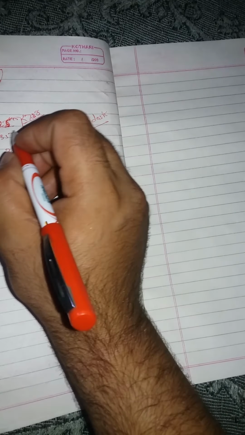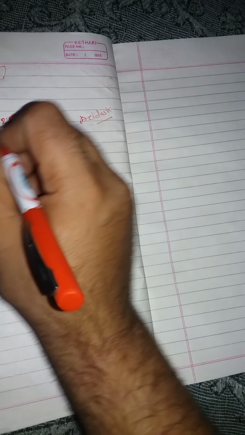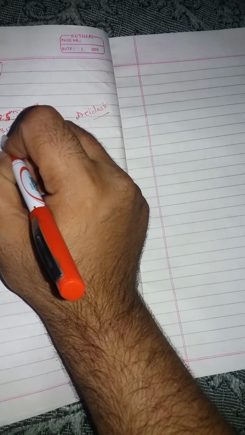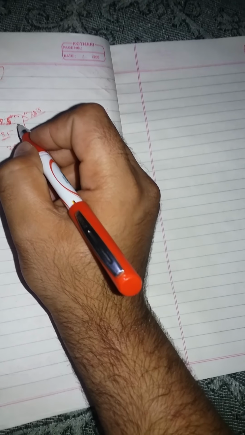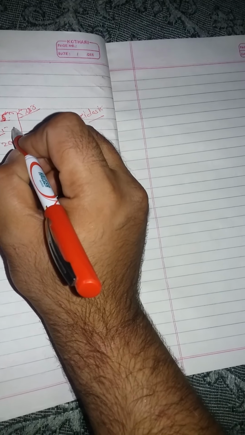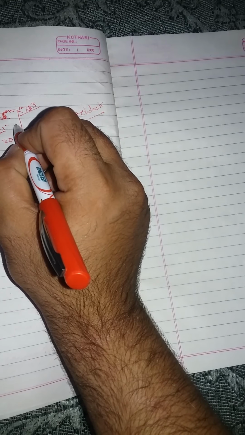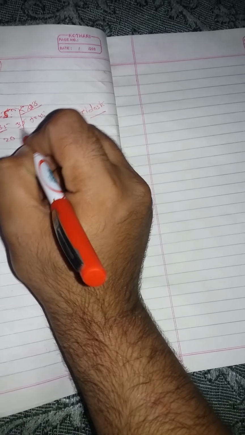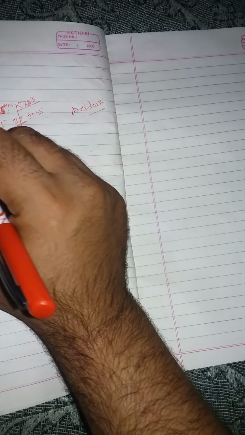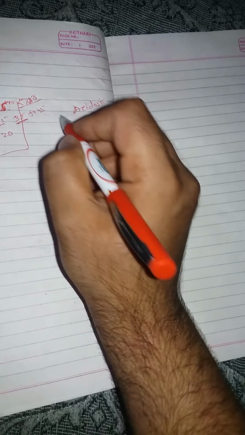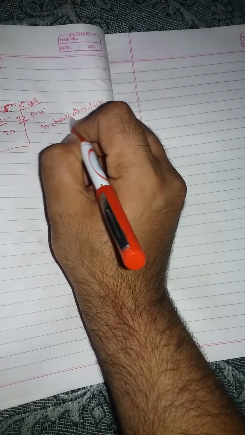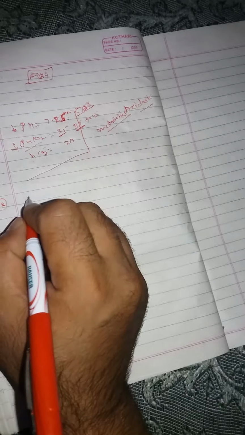Now, is it metabolic or respiratory? You can see the pH is less than 7.35, the lower side of pH. The PaCO2 is 35. Although it is a normal value, it is on the lower side of 35 to 45. So we can say it is metabolic acidosis.